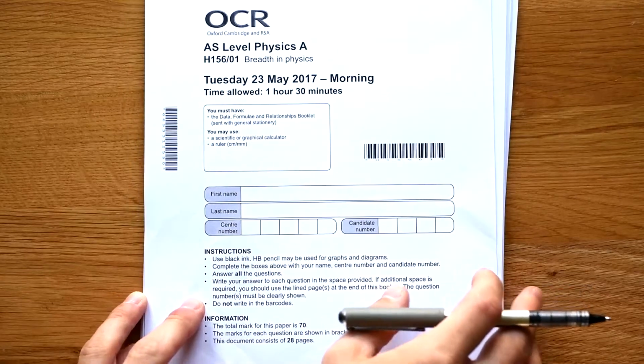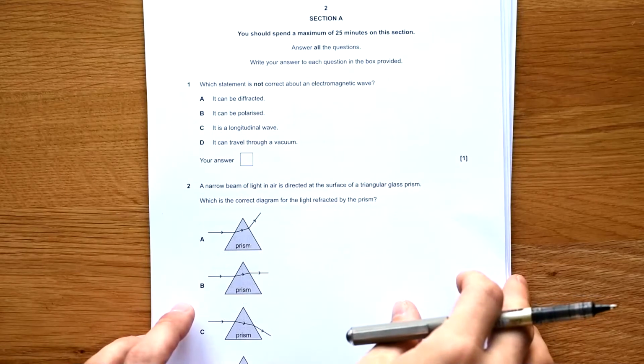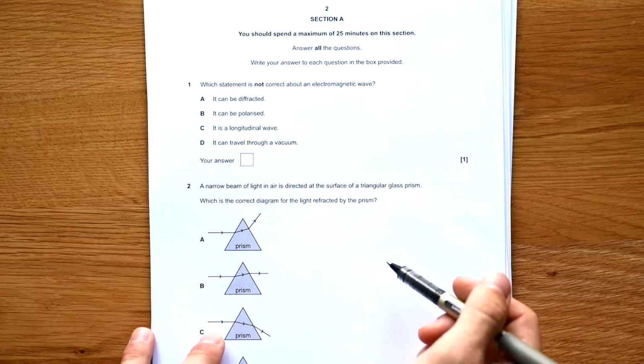Okay, here's OCR 2017 AS Physics Paper 1, Breadth in Physics. Question 1. Which statement is not correct about an electromagnetic wave?